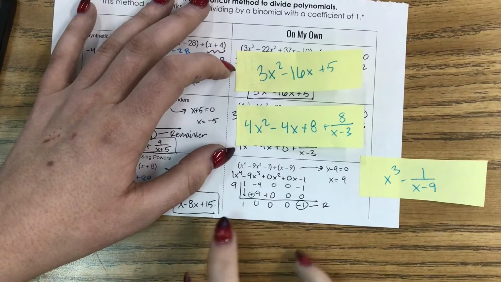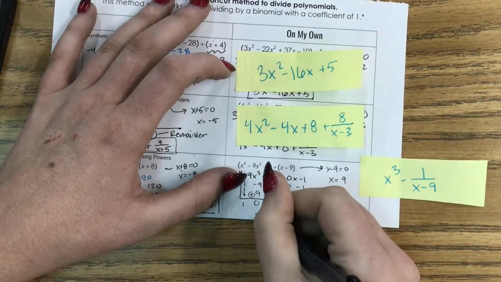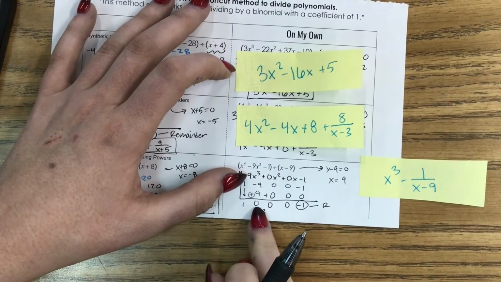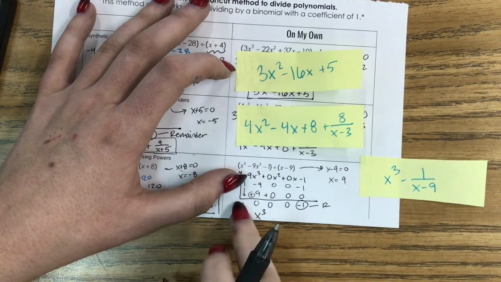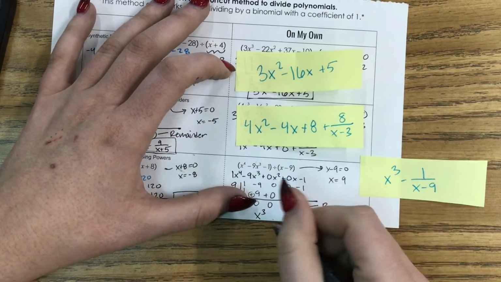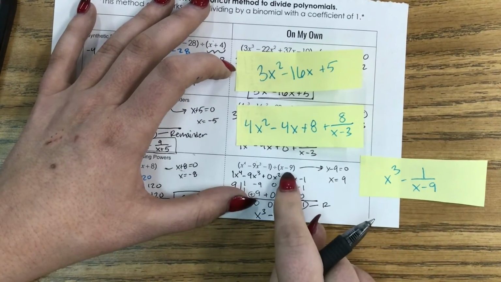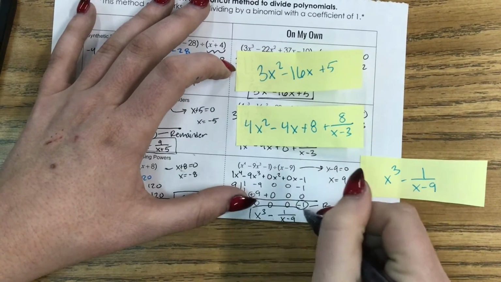So it has a lot of zeros. We don't have to write them all out. We just write what we have. This is x to the third, because it's 1 less. So we have x to the third power. This would technically be plus 0x squared plus 0x plus 0, but I'm not going to write all those out. I'm just going to bring in my remainder. I'm going to subtract 1 over whatever I was dividing, x minus 9. And now I'm done.